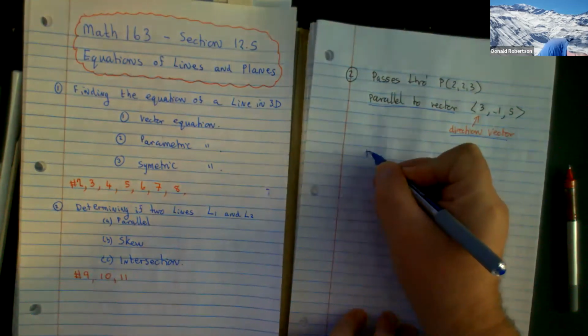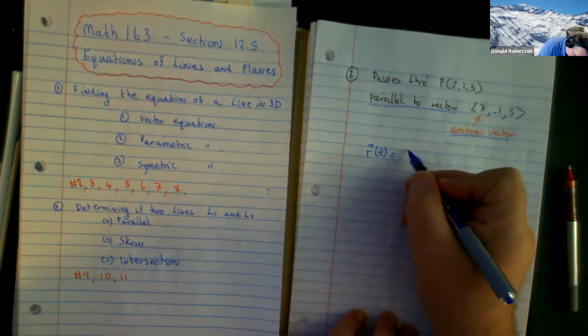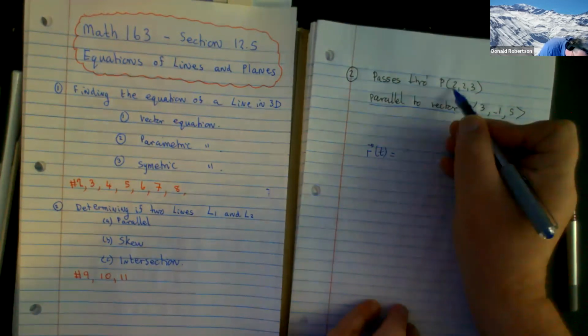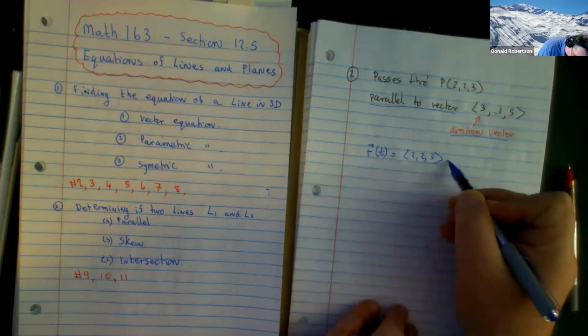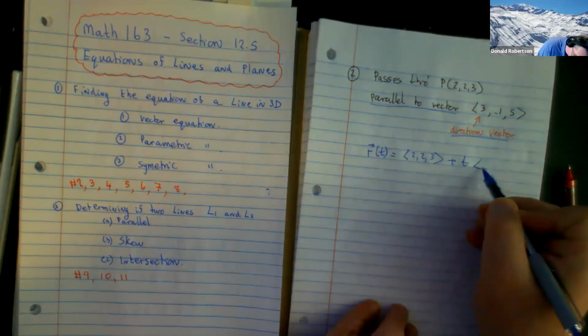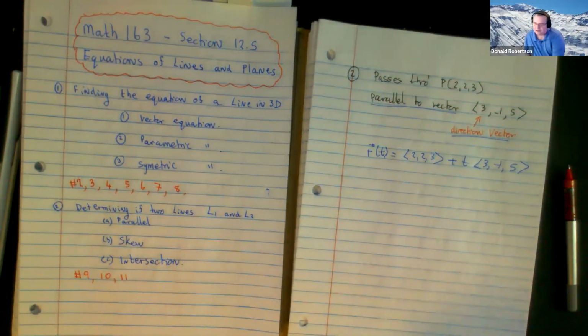Okay, so let's do the vector form. Now you take this guy who is (2, 2, 3), and you add t times that guy. It's pretty easy to do. If you tell me the things I need, isn't it just write them down?